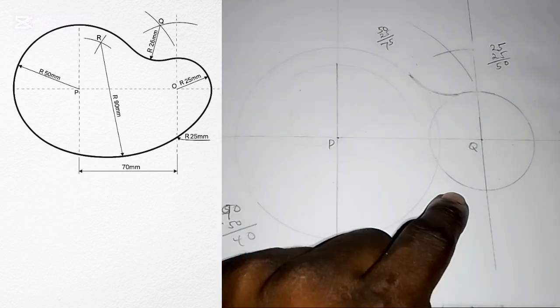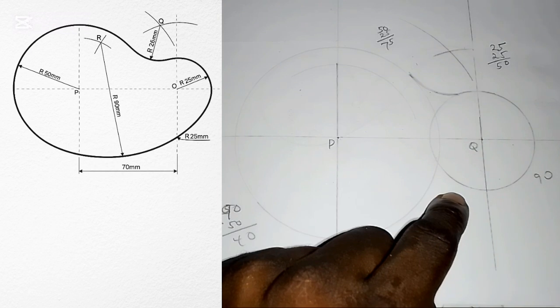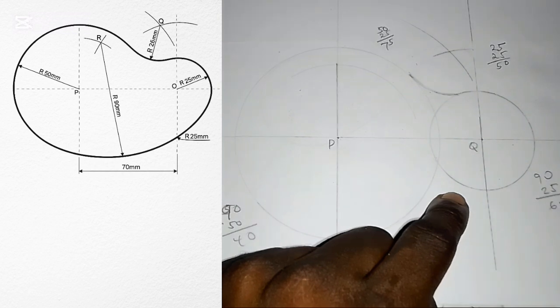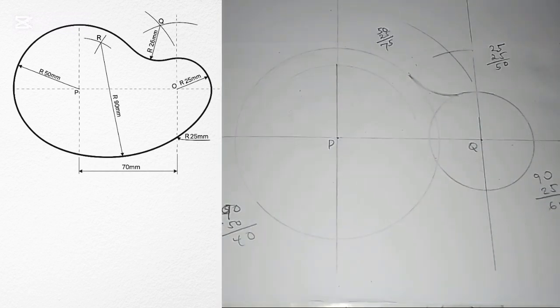So it's going to be 90 minus the circle radius, 90 minus 25, which is going to give me 65.